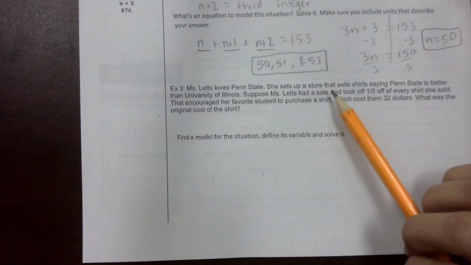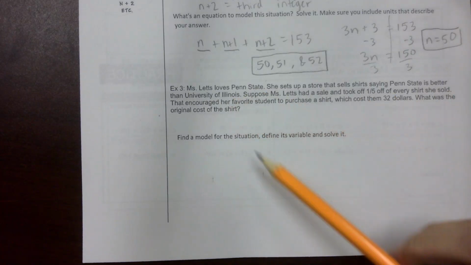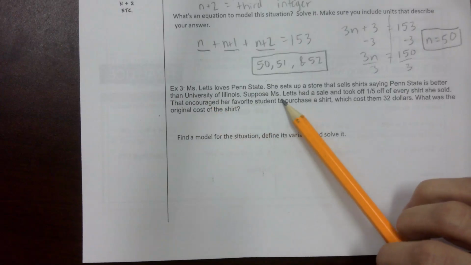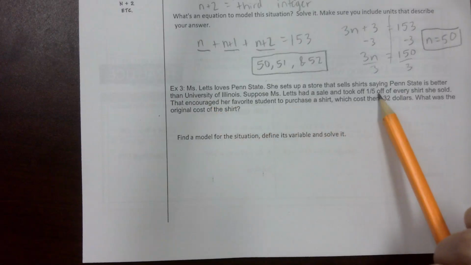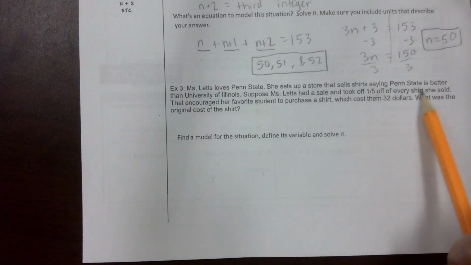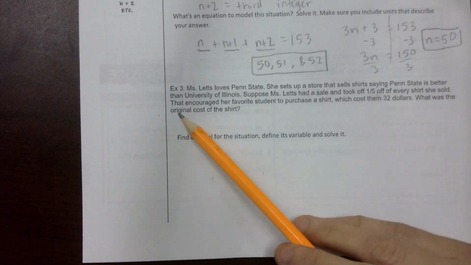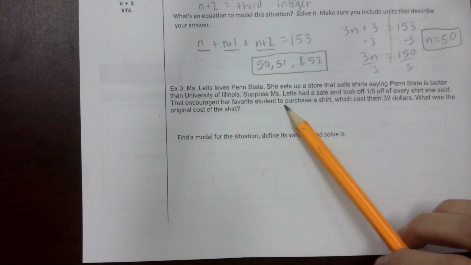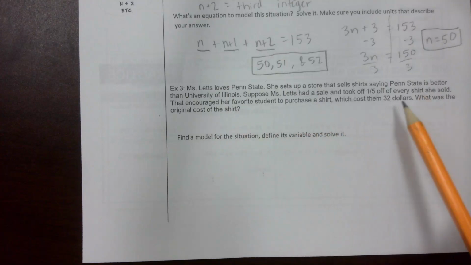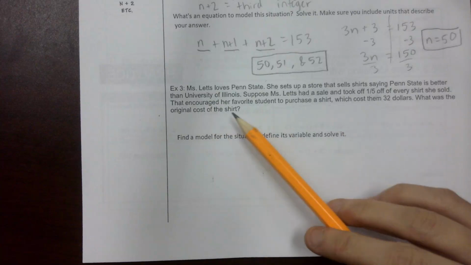She sets up a store that sells shirts saying Penn State is better than University of Illinois. Suppose Miss Letts had a sale and she took off 1/5 off of every shirt she sold. That encouraged her favorite student to purchase a shirt which cost them $32. What was the original cost of the shirt?